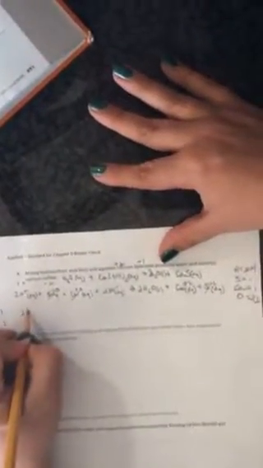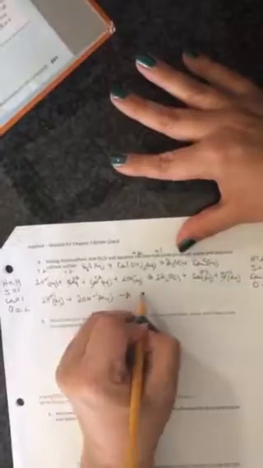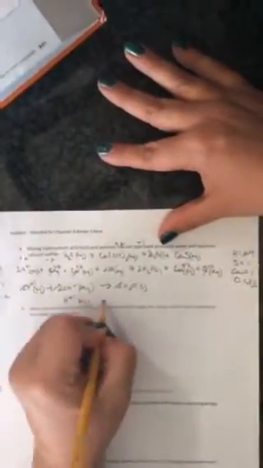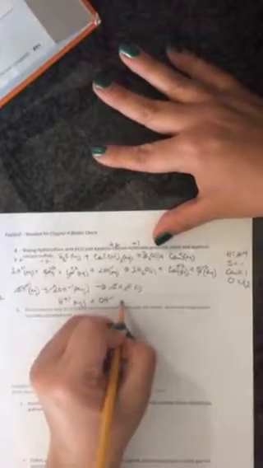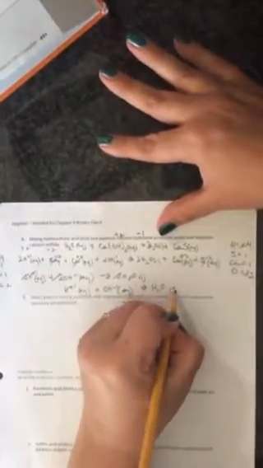And I want the net, so I don't care about sulfur or calcium. Get rid of those. 2H plus 1 aqueous plus 2OH -1 aqueous goes to 2H2O liquid. Reduce: H plus 1 aqueous plus OH -1 aqueous goes to H2O liquid.